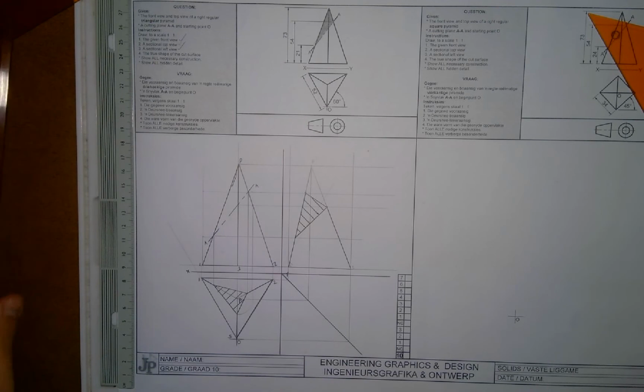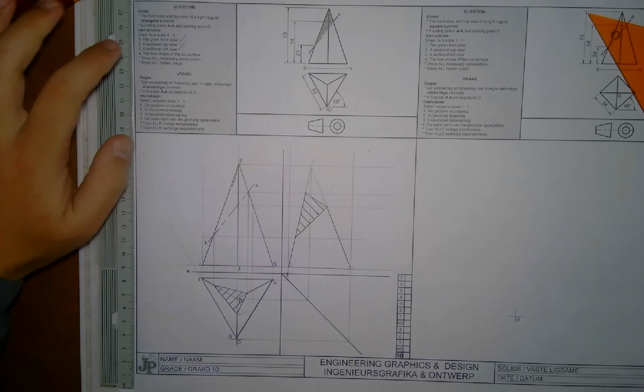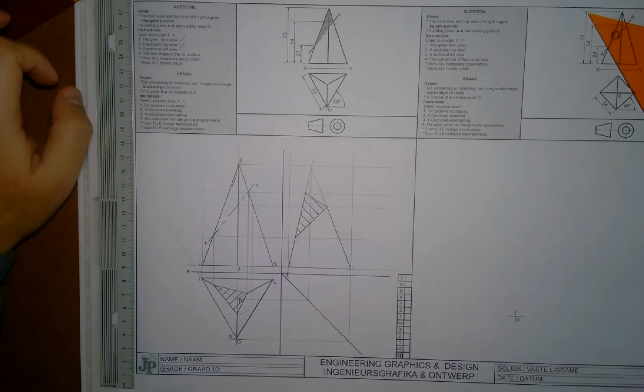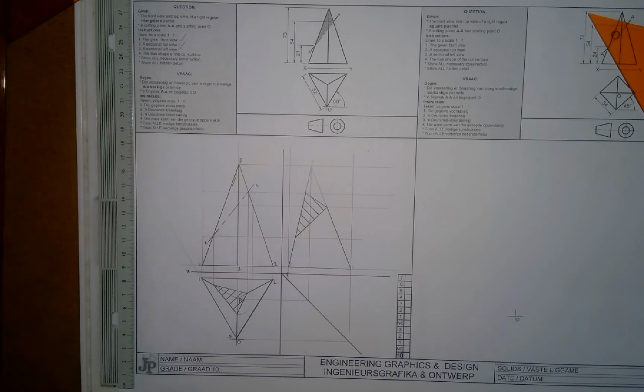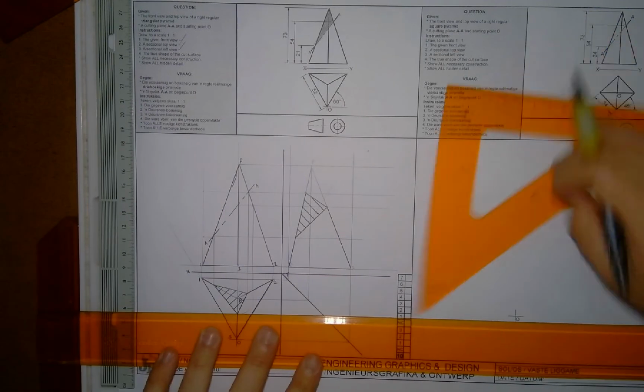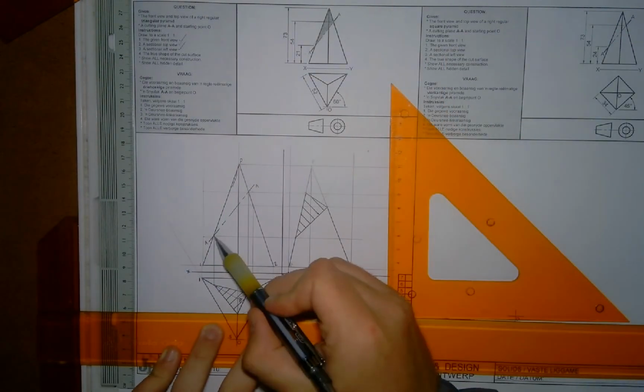Now they ask us to show the true shape of the cut surface. The true shape of the cut surface. To do that, we have to draw a line where that crosses.